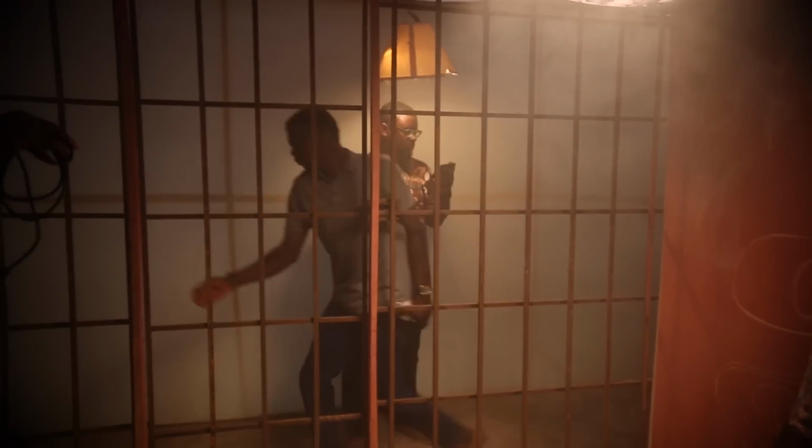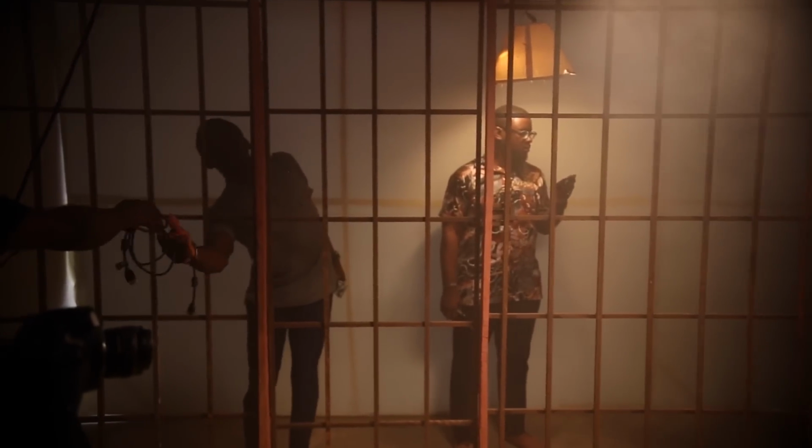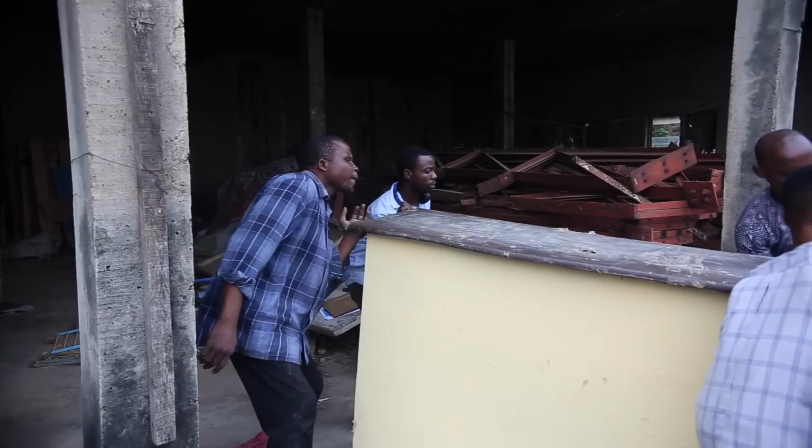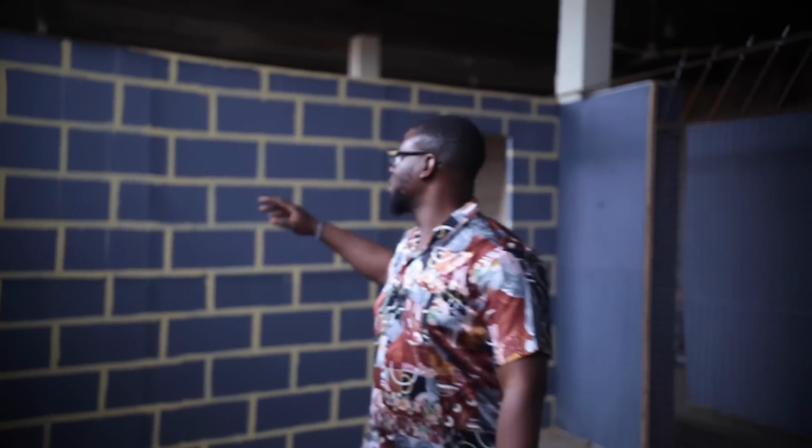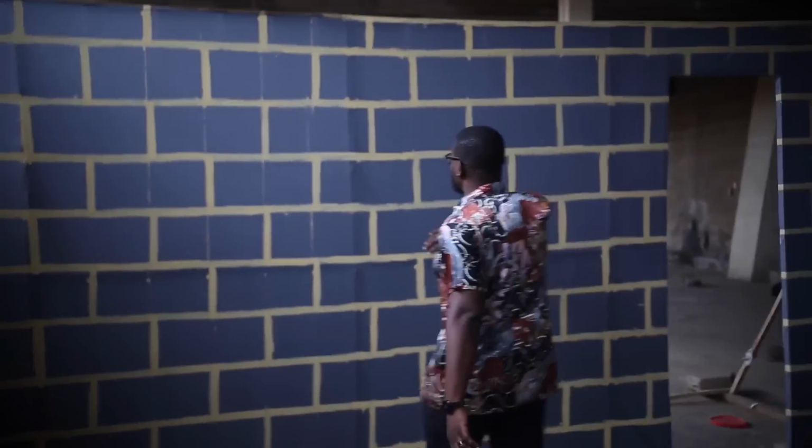There is no police station in Nigeria today that will allow you to shoot in their police station or in their prison. And so that's why you need the help of set designers to shoot those prison scenes. Now, if you notice this setup, it's very familiar. This was where we shot the abattoir prison scenes. This is the work of our set designer.